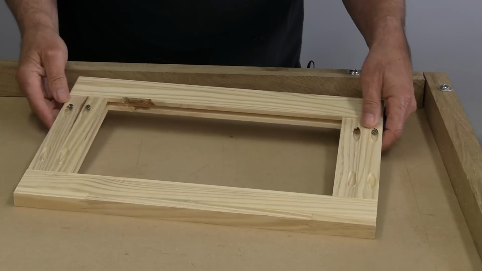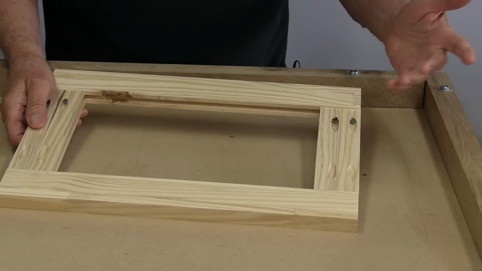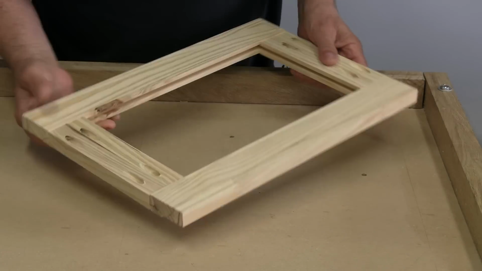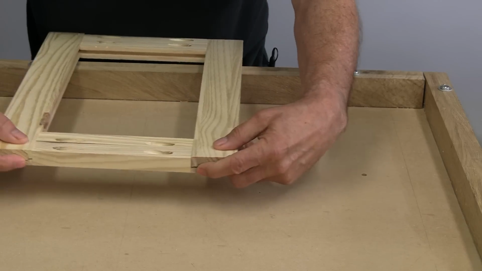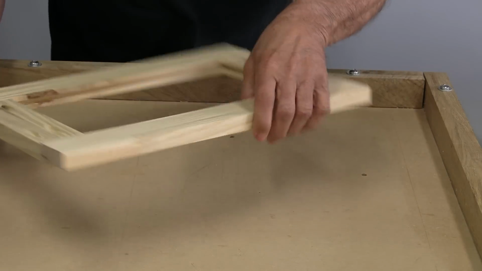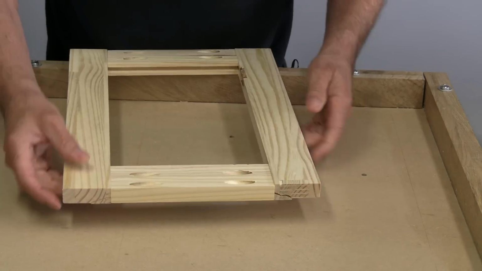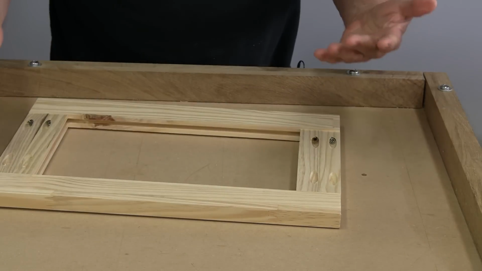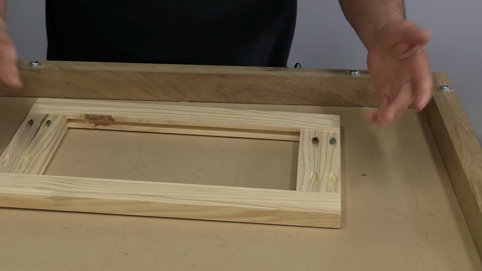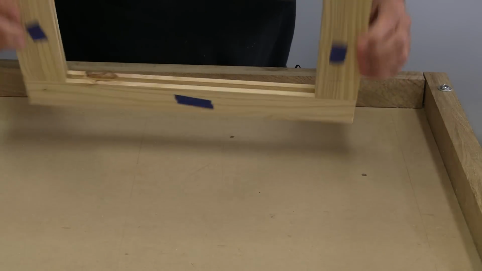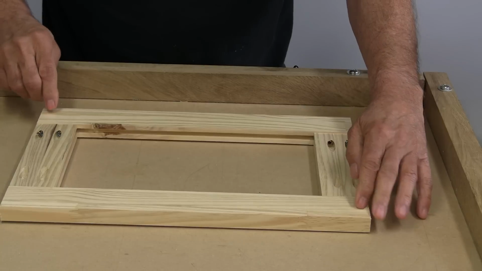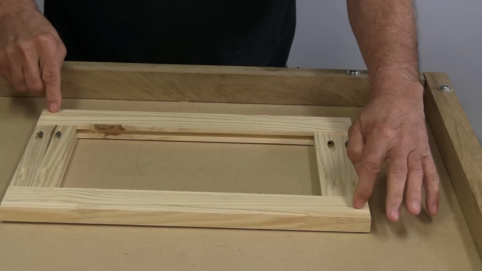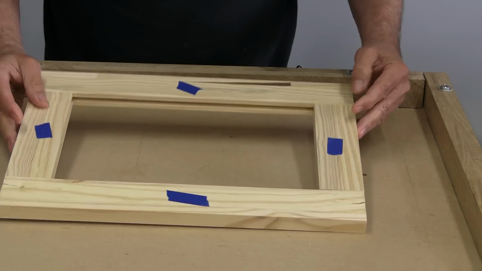So there's my pocket hole frame, and I didn't finish it because as I was putting it together, I could hear the wood was cracking, and you can see at the end here, actually all four corners cracked. Had I known that, I would have pre-drilled this, but this was just sort of a test to see what you can do. You can see the frame isn't laying flat either, which is another issue.